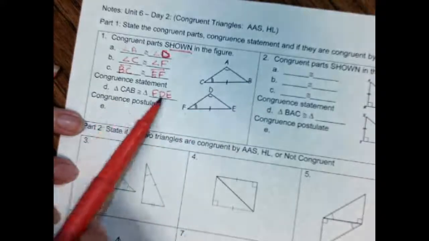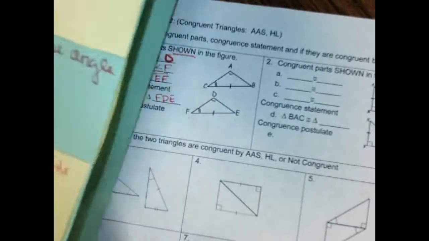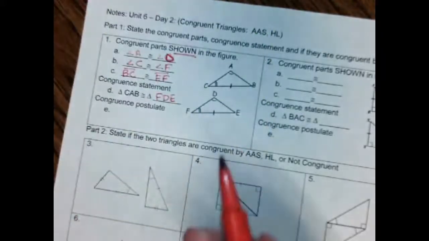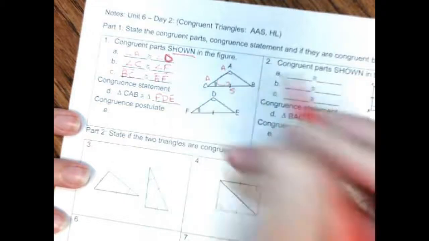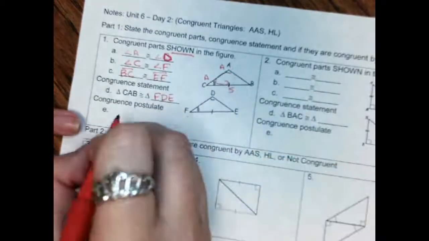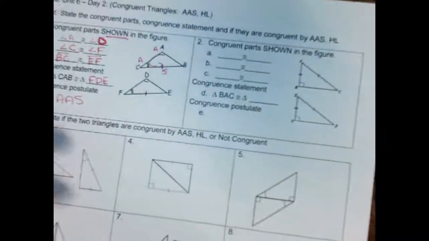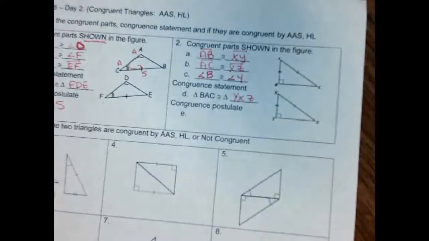I did that here. Now our congruence postulate, just remember the only difference now is that I have more options to pick from. Which one is this? Well, this is angle, angle, side. You just go right around there, angle, angle, side. Alright, take a minute, you fill out the next one on your own, pause the video, and then come back and check and see if you're right.